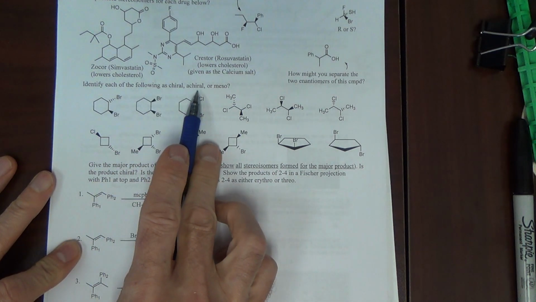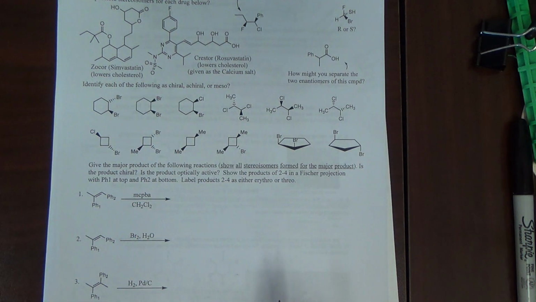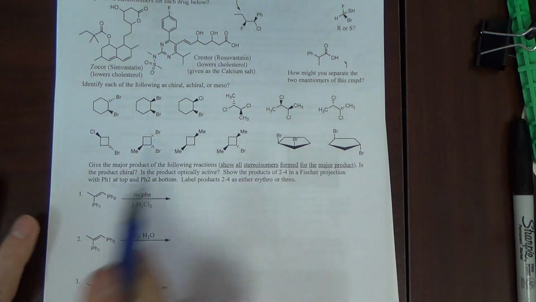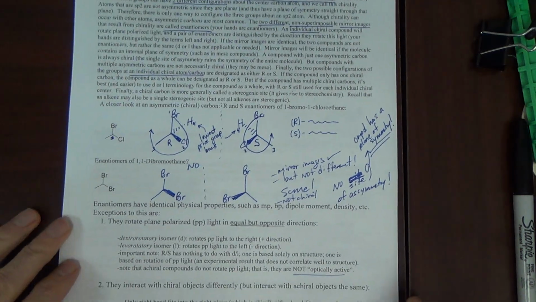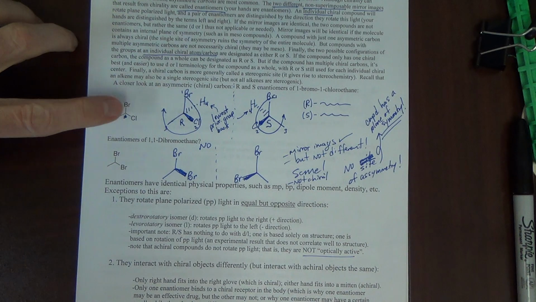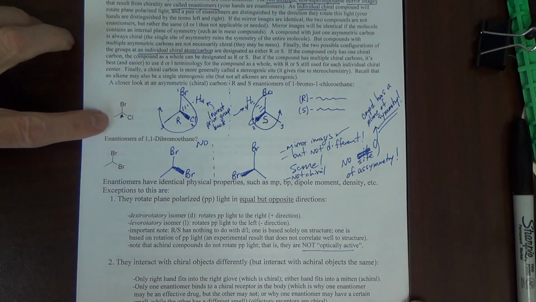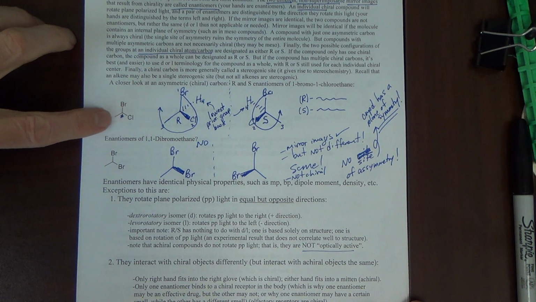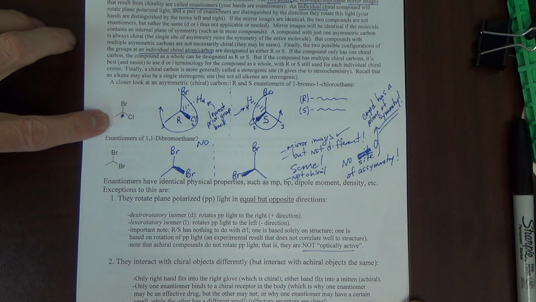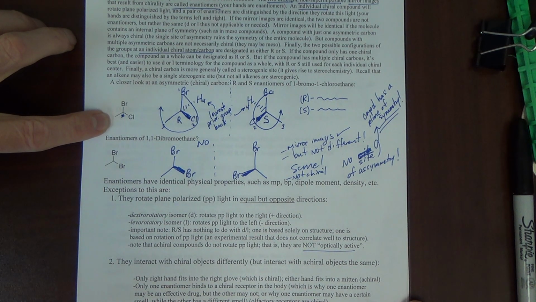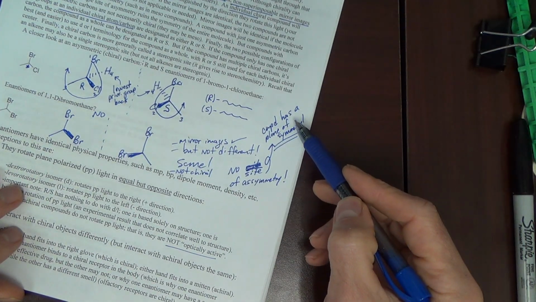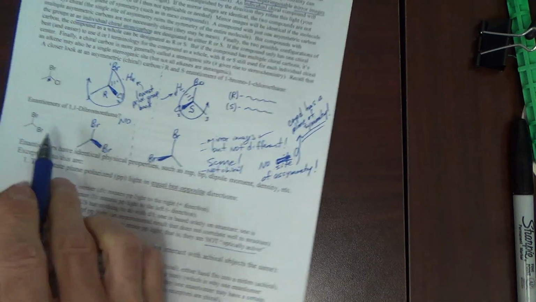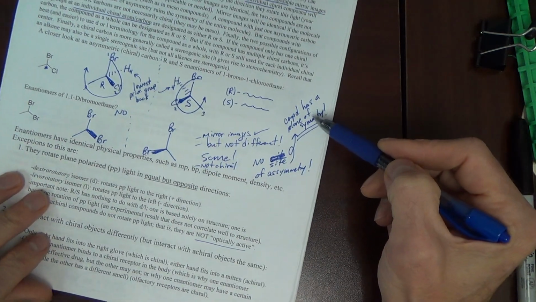Identify each of the following as chiral, achiral, or meso, and ultimately we'll be looking for a plane of symmetry. I'll remind you back over here. The ultimate reason why this compound is chiral is because it has no plane of symmetry. The one below, though, does have a plane of symmetry.